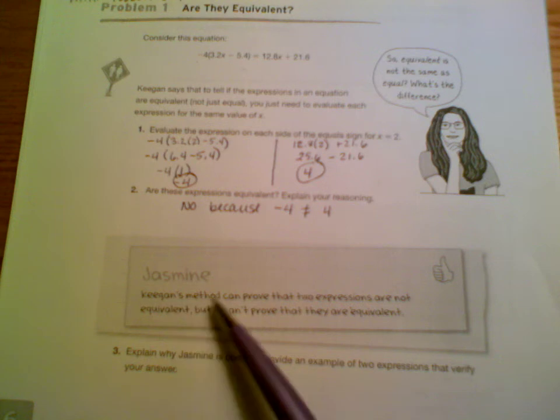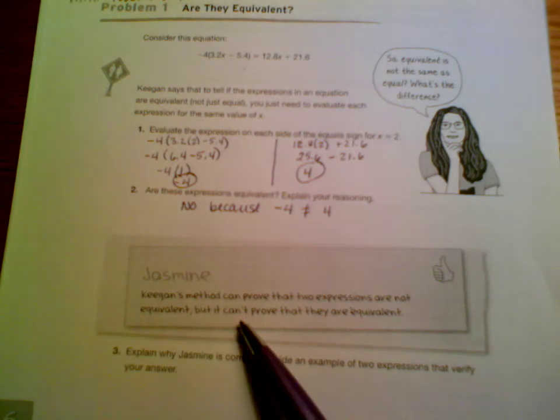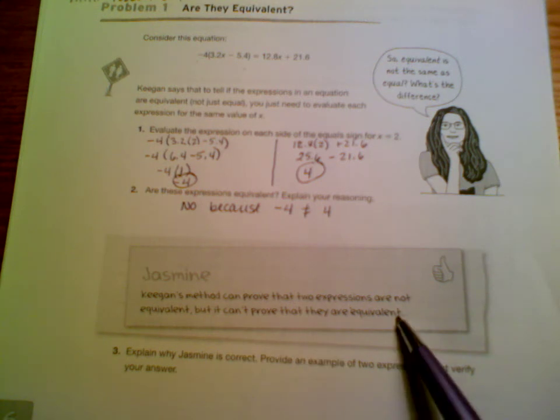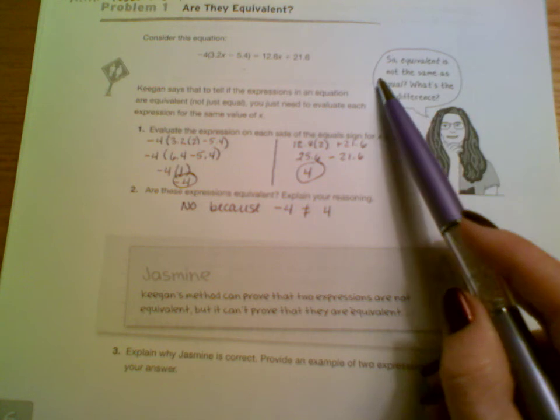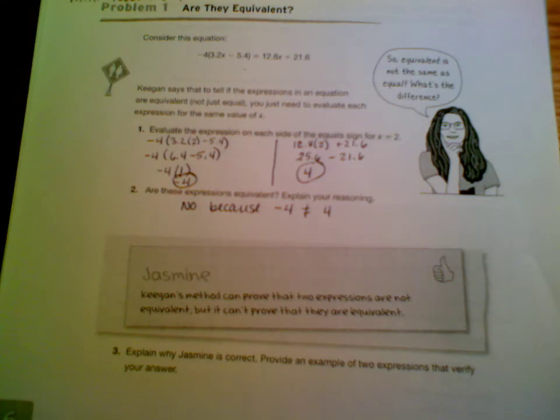So Jasmine says Keegan's method can prove that two expressions are not equivalent, but it can't prove that they are equivalent. So when I look here, it says, so equivalent is not the same as equal. What's the difference? That's what we're going to hope to find out. So explain why Jasmine is correct. Provide an example of two expressions that verify your answer.